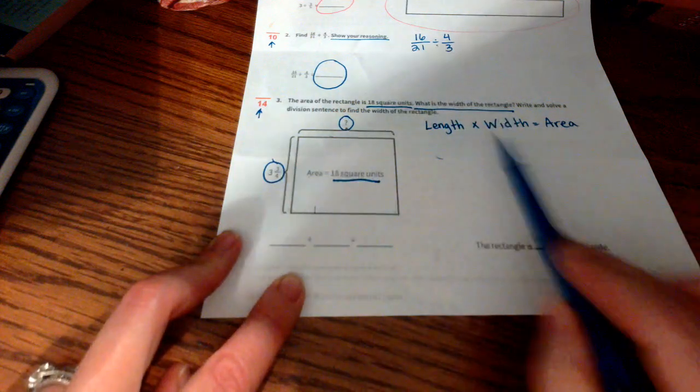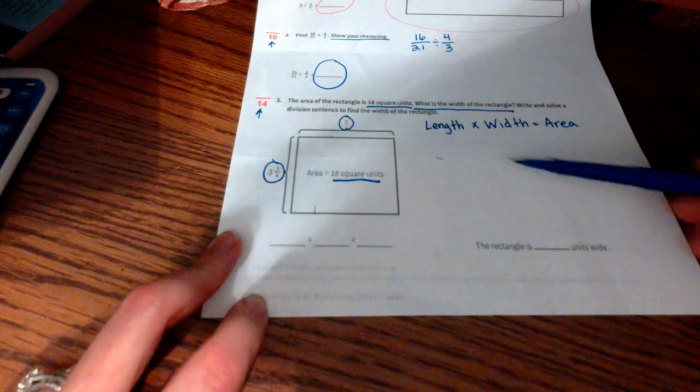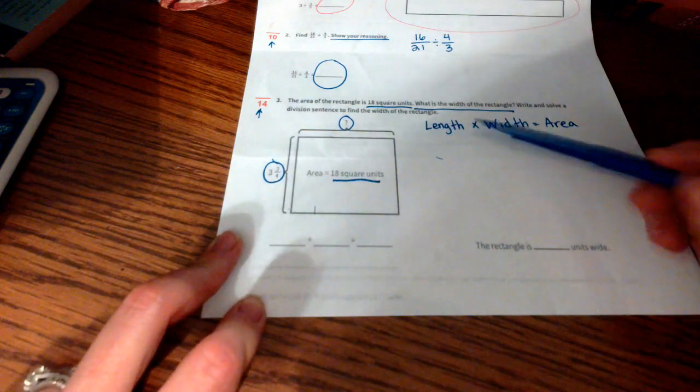Now you have a multiplication equation where you're missing a factor. That means that you can go ahead and change this into a division equation. Then the same 6 steps that you used for number 2, you can use here. Make sure that both the dividend and the divisor are in fraction form. Do you have a mixed number?